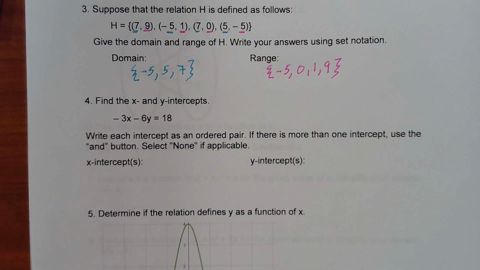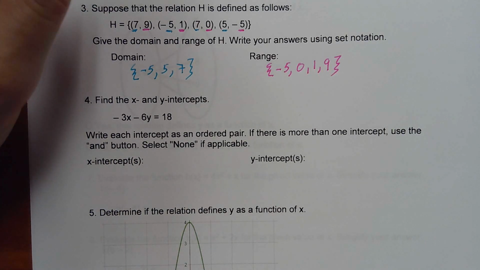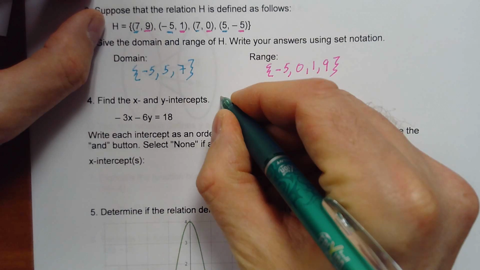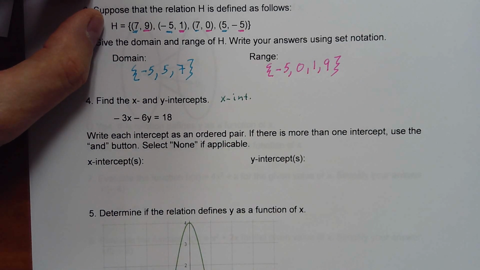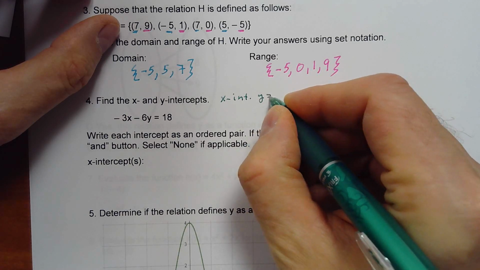Let's take a look at number 4. In number 4, we want to find the x and y intercepts. Let's first do the x-intercepts. Remember, whenever we're looking for an intercept, we always set the opposite variable equal to 0. So I'm going to set y equals 0.